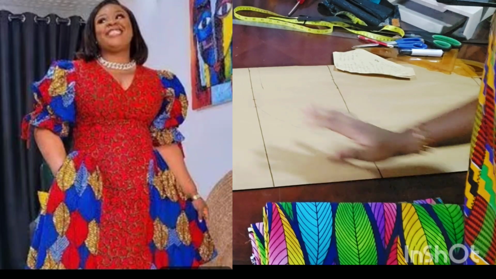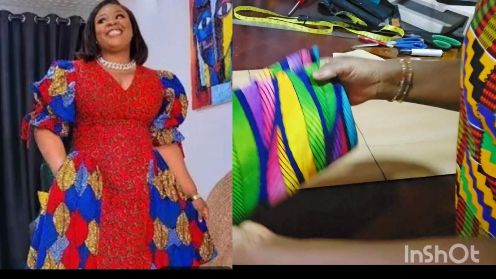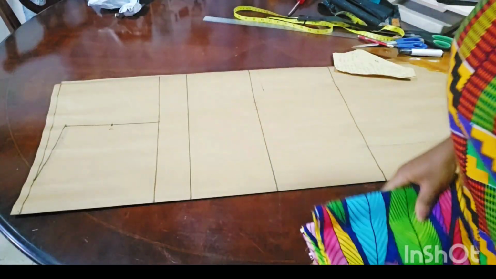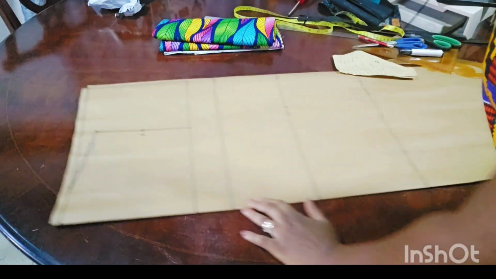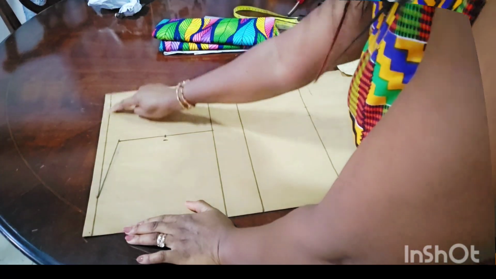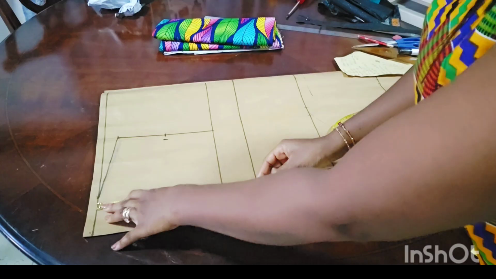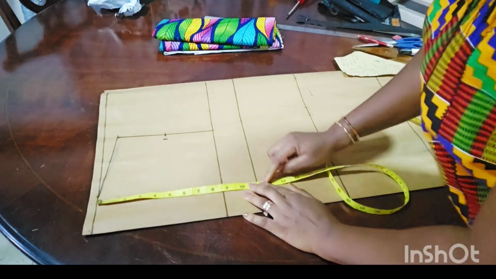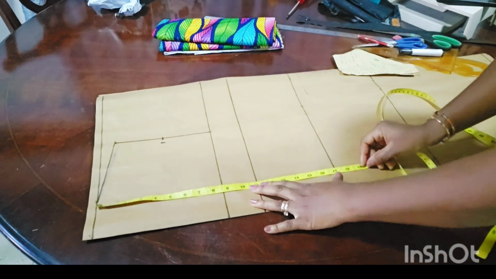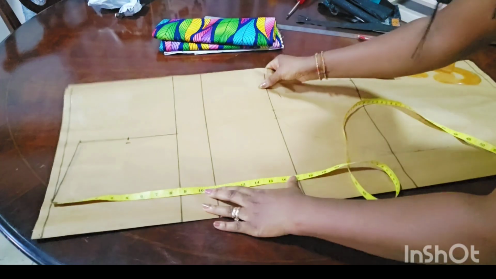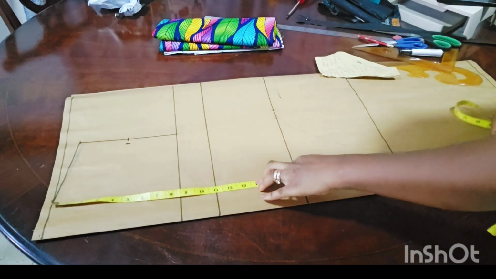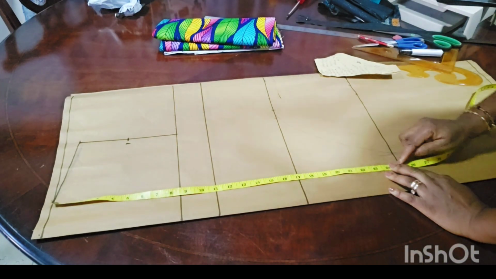We are going to be drafting this dress, as you can see on the screen, on pattern, as well as cut it out on fabric. On this pattern paper, I already have my lines drawn out: the shoulder line, the shoulder to the chest line, the shoulder to the bust line, shoulder to the waistline, and then shoulder to the hip line, and of course the hem of the skirt.